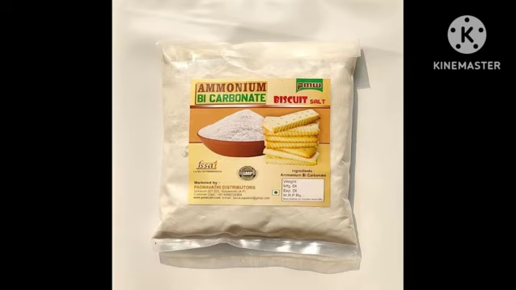Despite baking soda and baking powder being more popular, ammonium bicarbonate is also an important leavening agent. Upon heating, it breaks down into carbon dioxide, ammonia, and water vapor. Since all three of them are gases, there is no residue left behind.